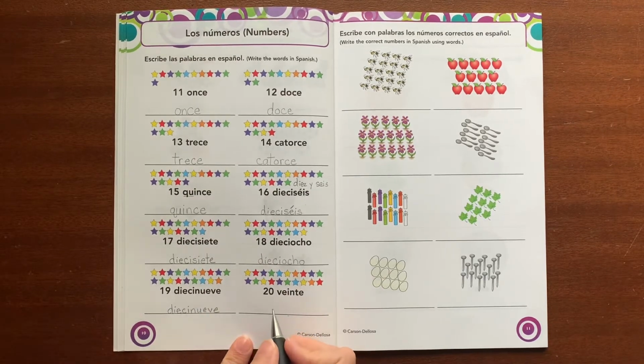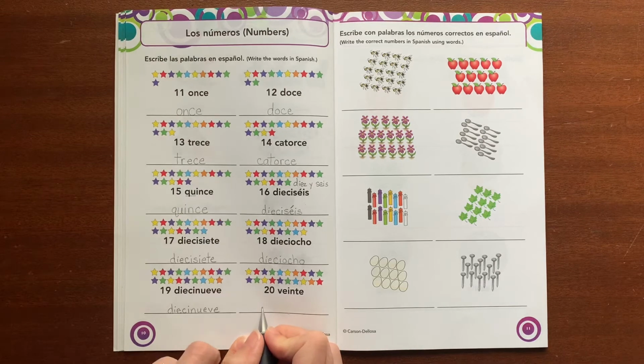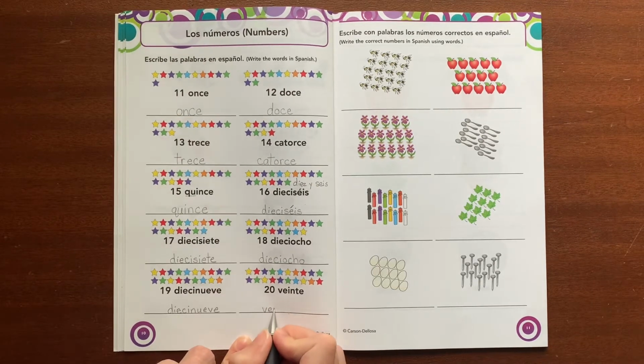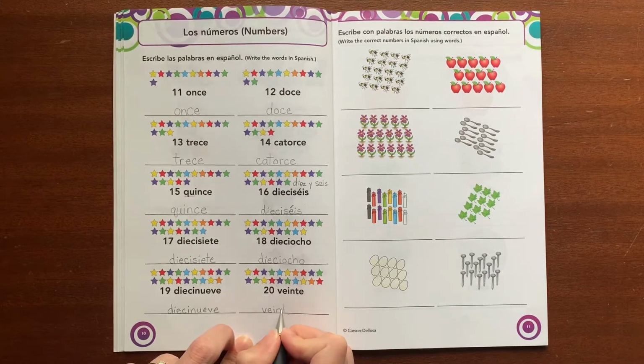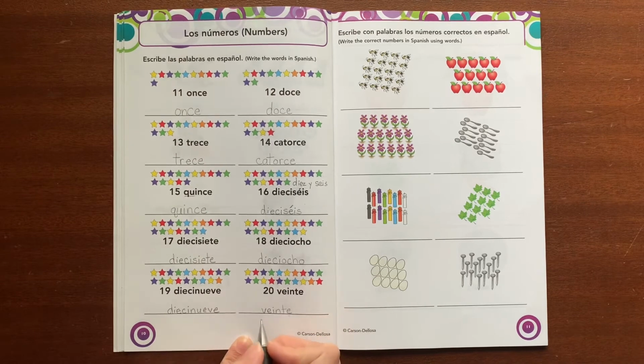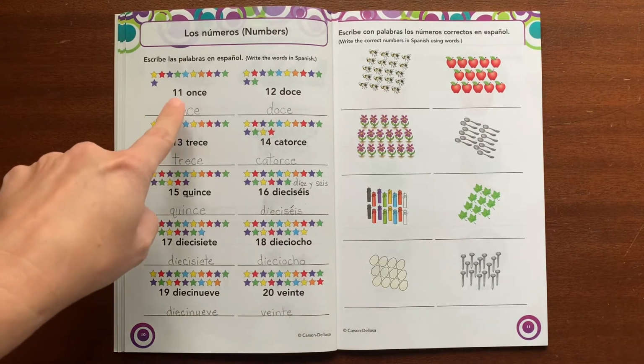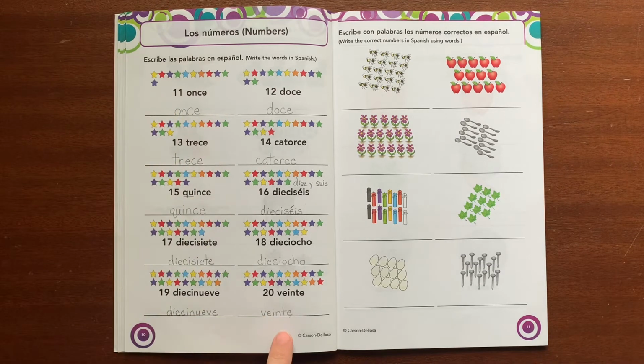And lastly, number 20. Let's spell that out. V, E, I, N, T, E. 20. Muy bien. So this lesson is numbers 11 through 20.